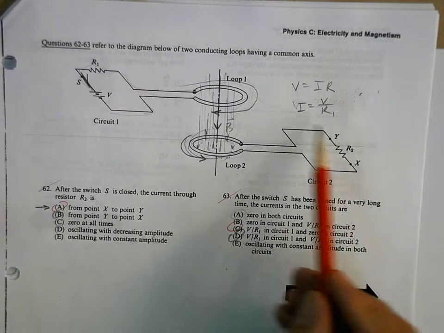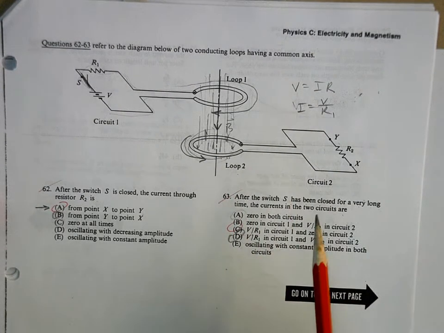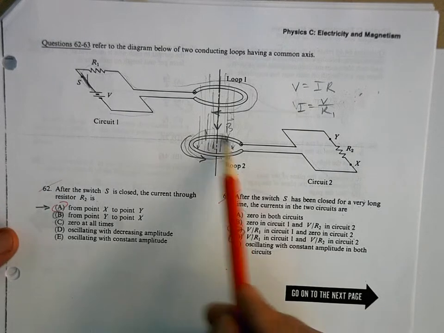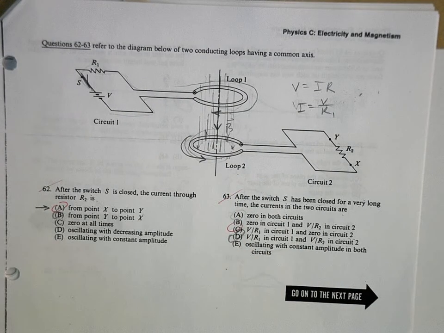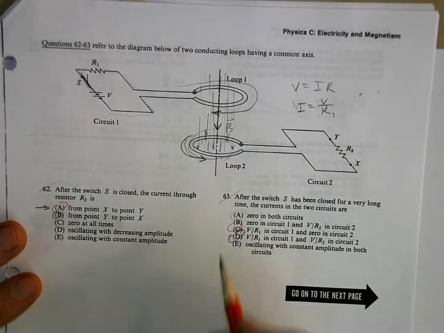Look, circuit number 2 doesn't have a battery in it. The only source of voltage is the induced voltage from the changing magnetic field in it. So that's why it's C.